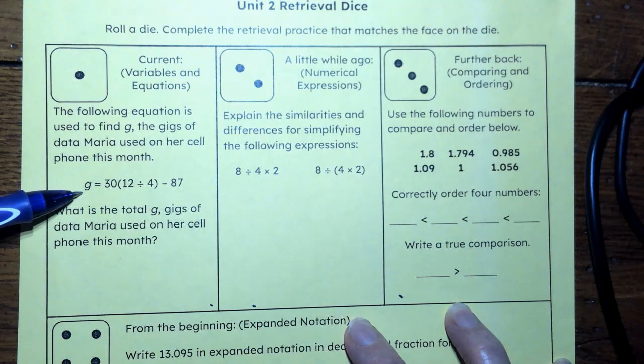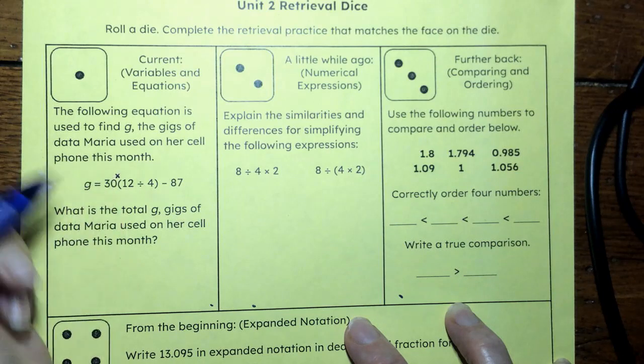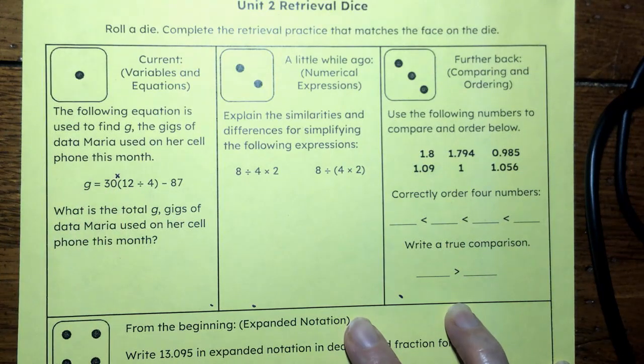We're looking for the answer to this equation. And so whenever I see parentheses next to a number, remember that's like our snake in the grass. So we want to just go ahead and put that multiplication symbol right here so we don't forget.